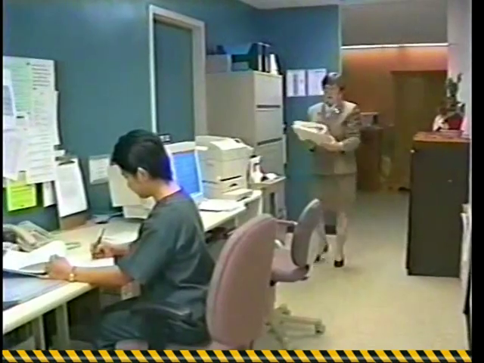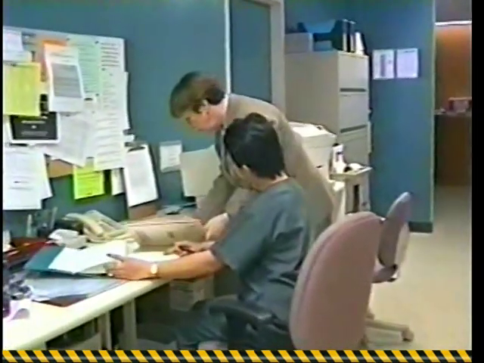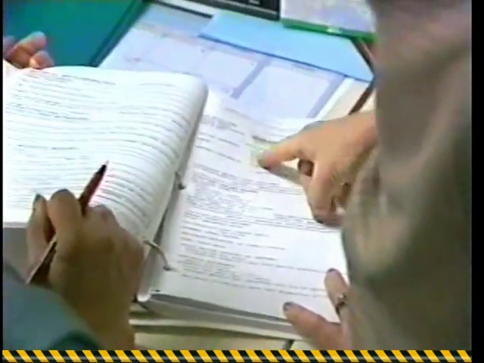You have a right to know about the hazardous materials that you may be exposed to in your workplace. But you also have a responsibility to use the WHMIS information to work safely to protect your health and safety and that of your co-workers.